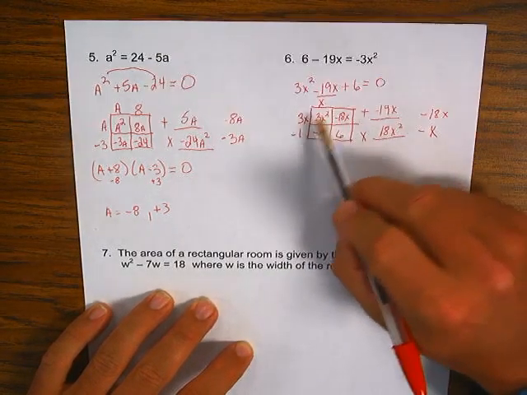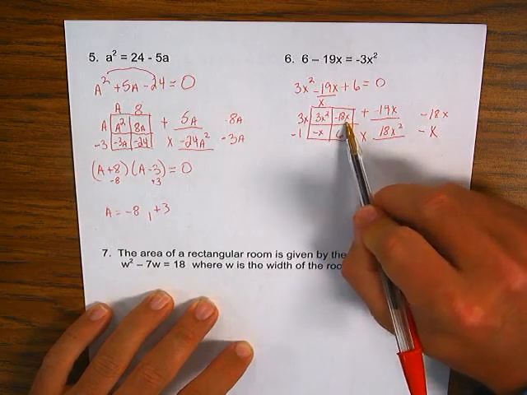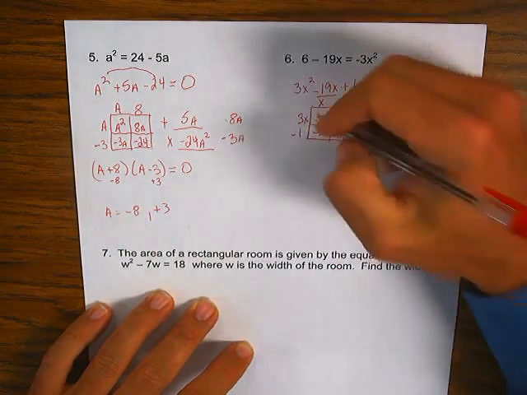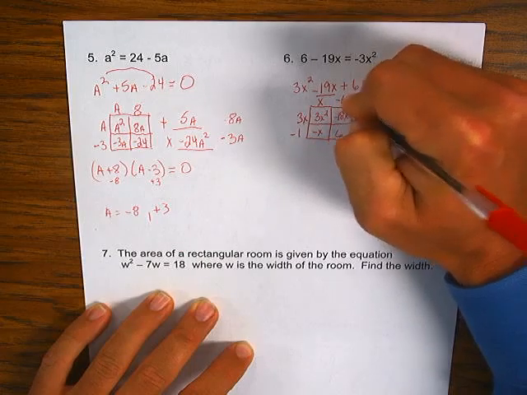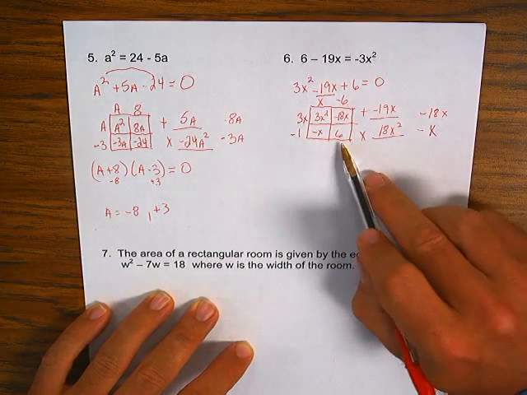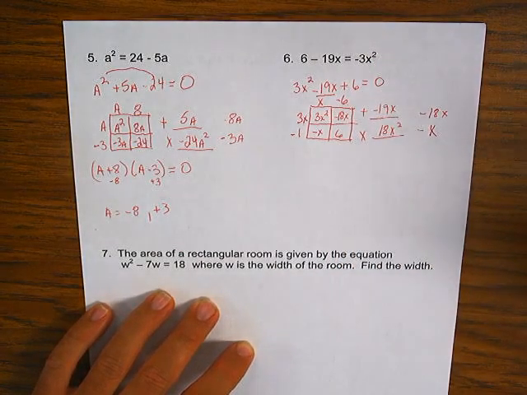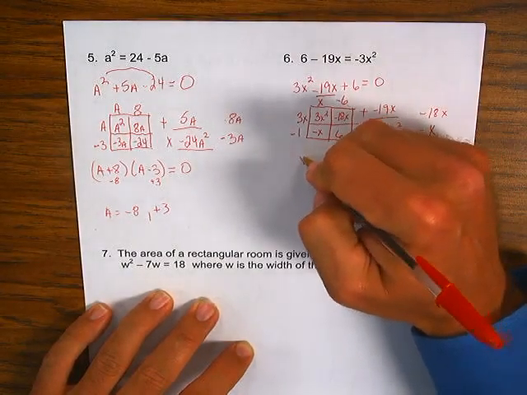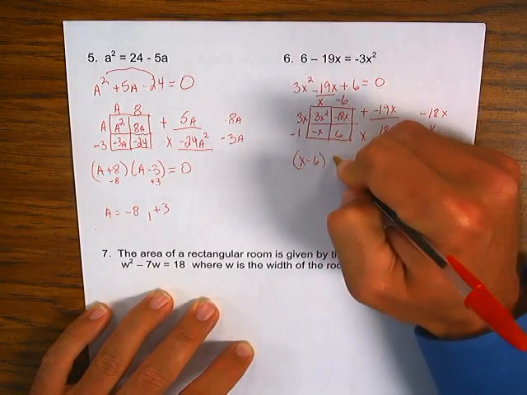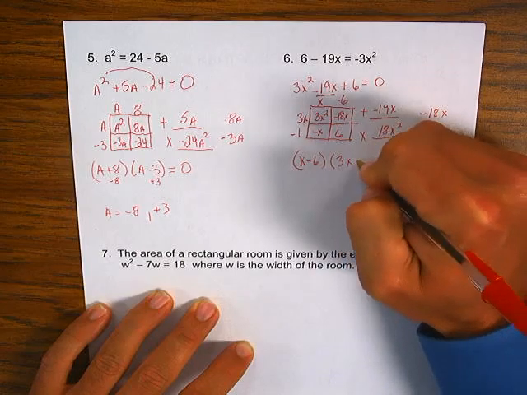Okay. What times 3x is negative 18x? Negative 6. Is negative 6 times negative 1 positive 6? Yes. So my two factors are x minus 6 times 3x minus 1.